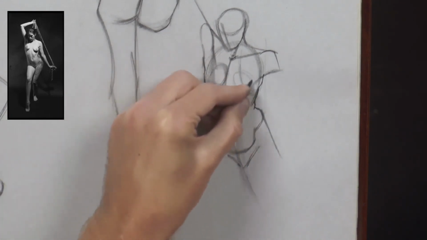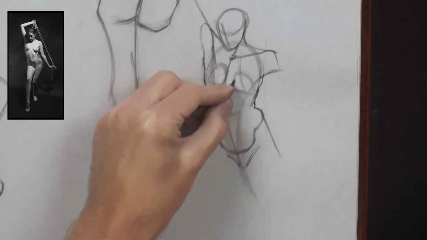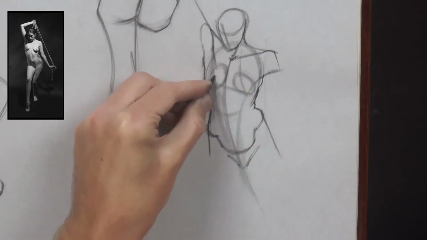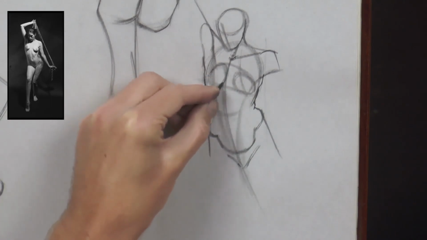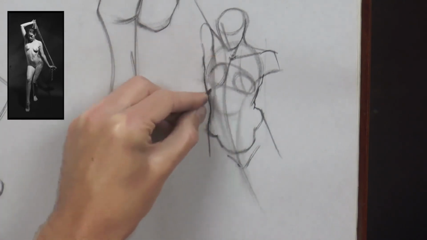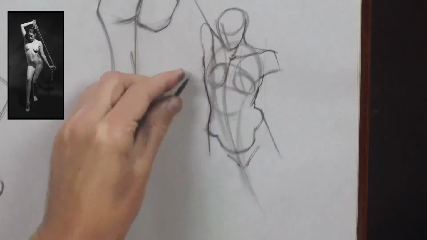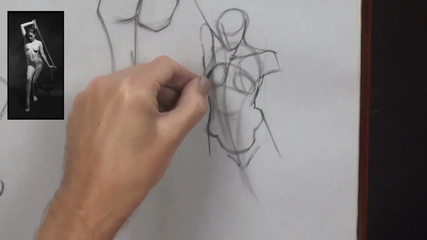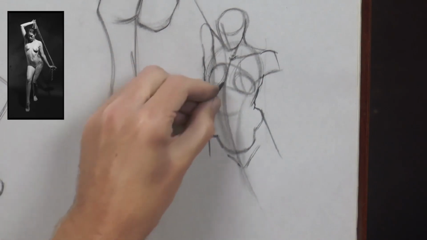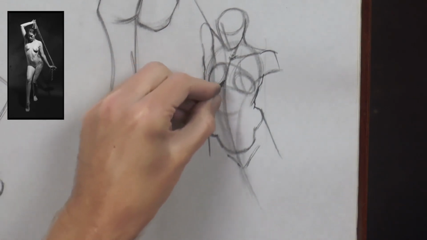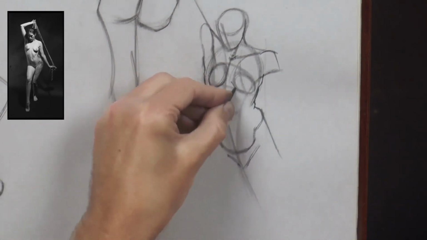Breast here. Breasts are sitting at a bit of an angle.